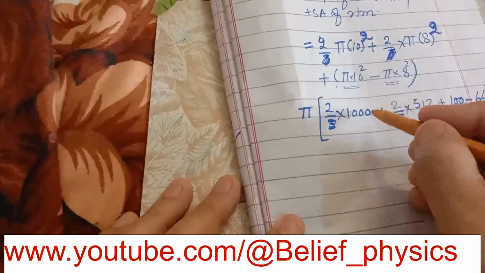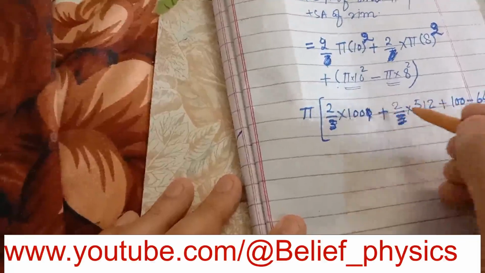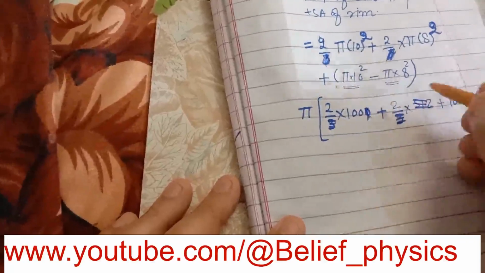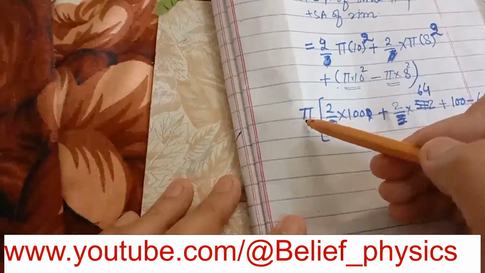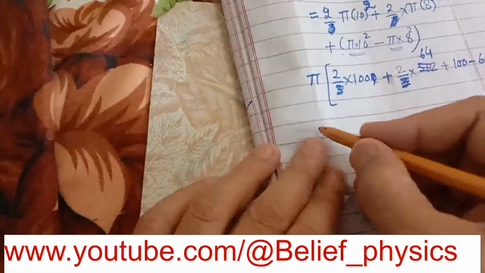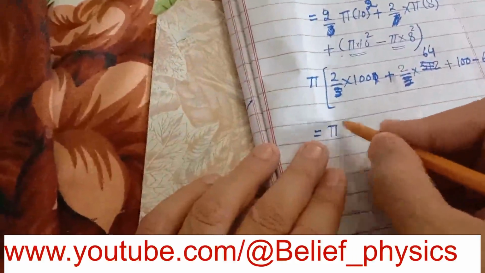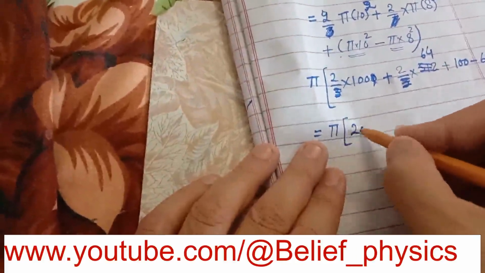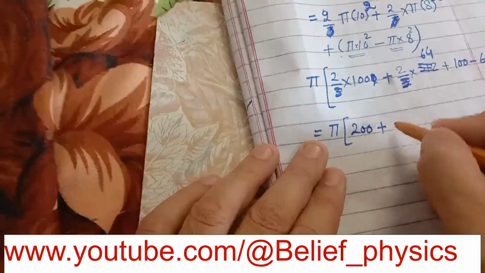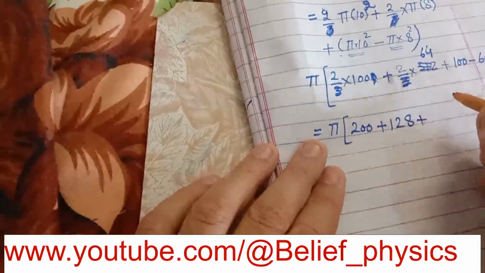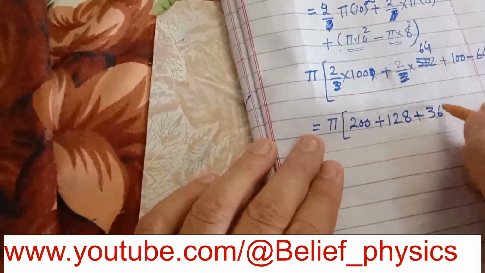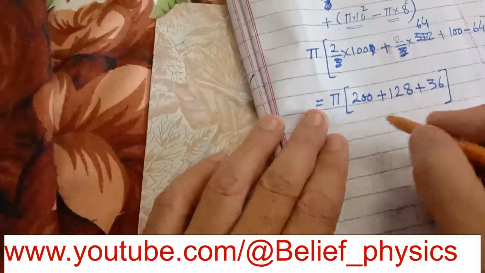So 10 square is 100, and 8 square is 64, and we have taken pi common. So this becomes pi into 2 into 100 is 200, plus 2 into 64 is 128, plus 100 minus 64 is 36. We have to add these numbers.